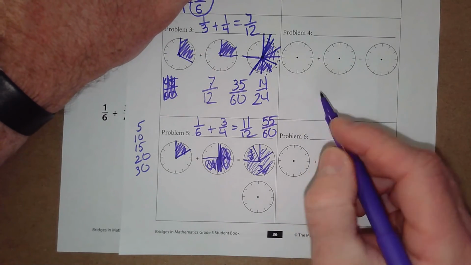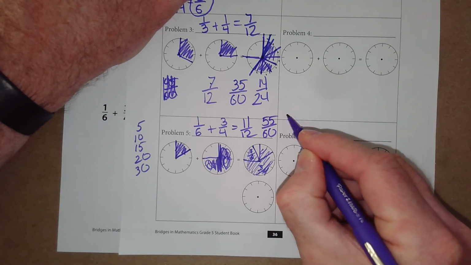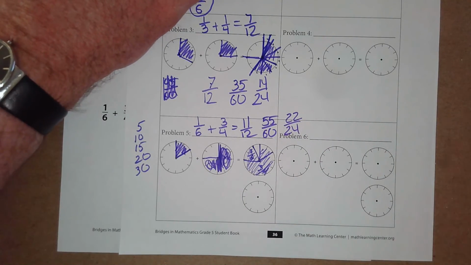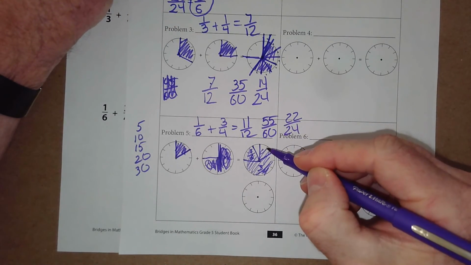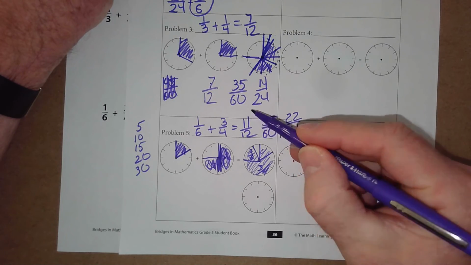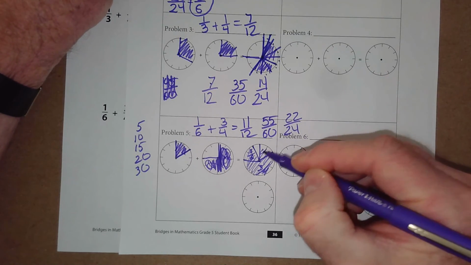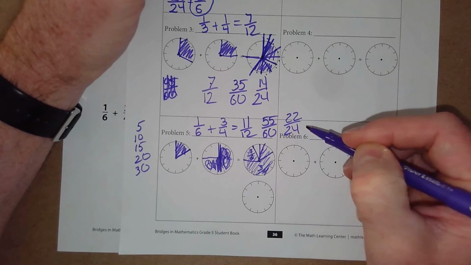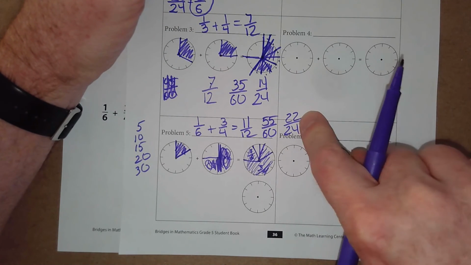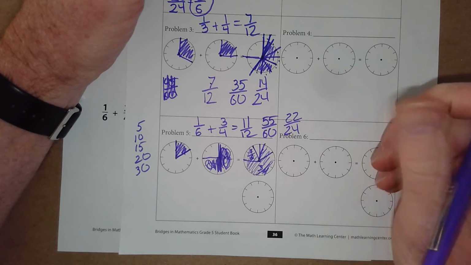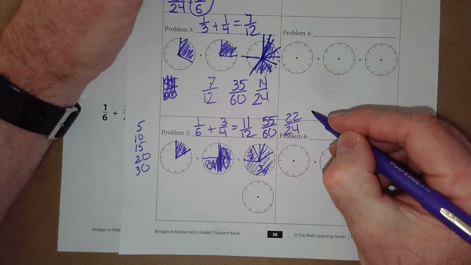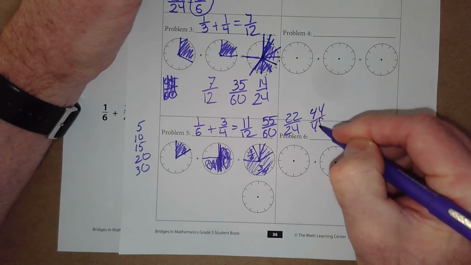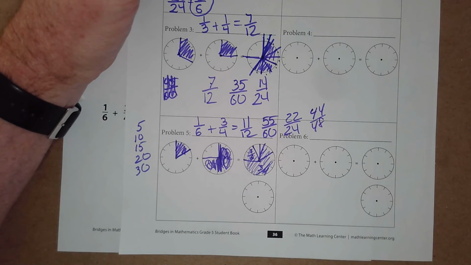Could it be anything else? 22 twenty-fourths. How so? As if you split them all in half. You mean double them? Yeah. Technically, we're splitting them, which doubles the numerator and the denominator. So it's 22 twenty-fourths. What if we doubled that? Then what would it be? 44 forty-eighths. So we can just keep on cutting those slices smaller and smaller and smaller.